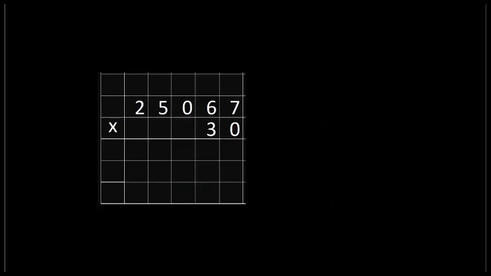Next question. We are going to multiply by 0. So anything multiplied by 0 is going to be 0. So I can write literally 5 zeros in a row.